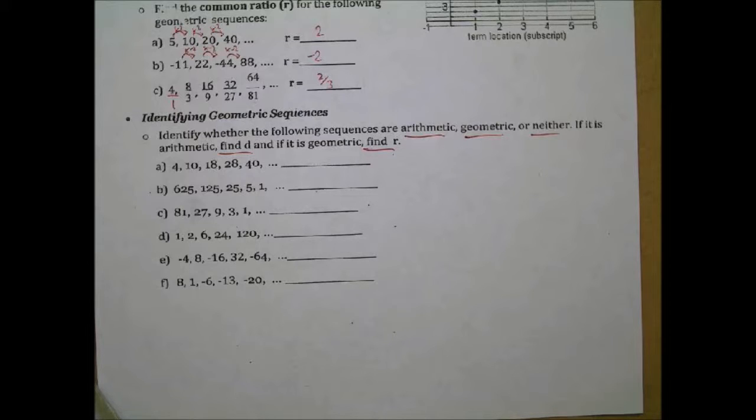Remember, don't only identify whether it's arithmetic or geometric. You've got to tell me if it's arithmetic, what's the common difference? If it's geometric, what's the common ratio?